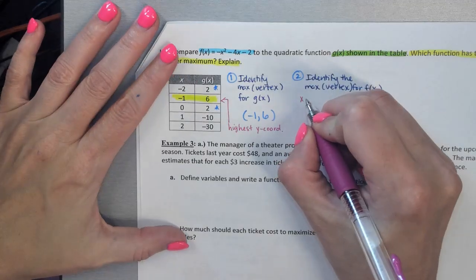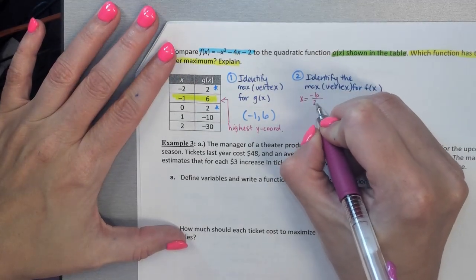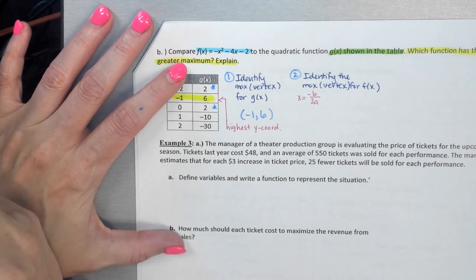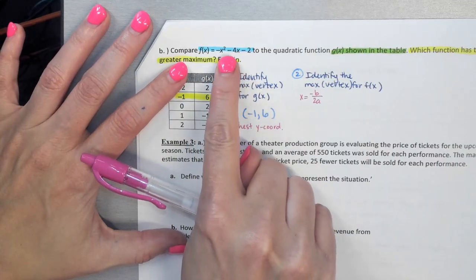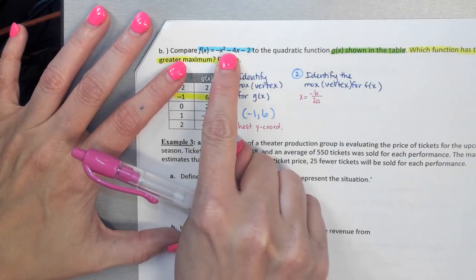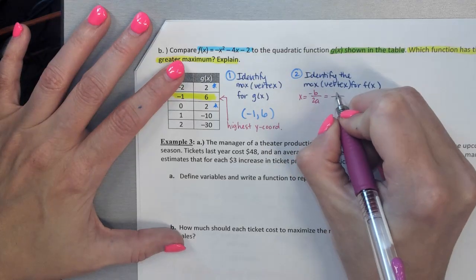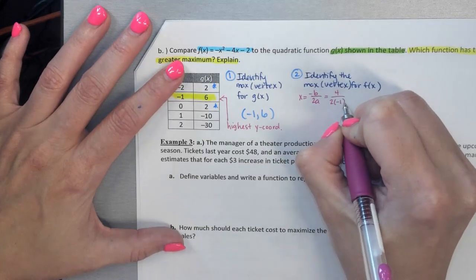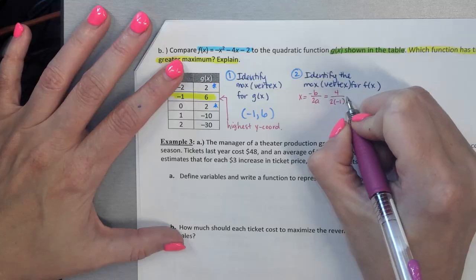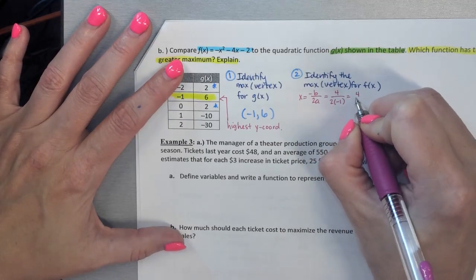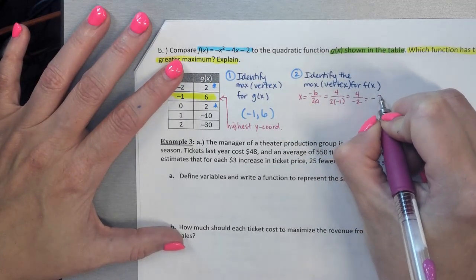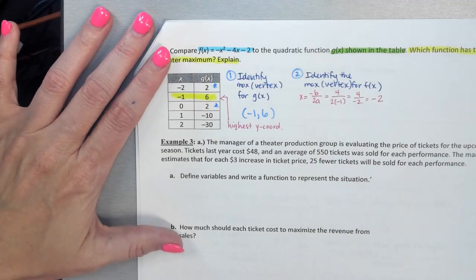Yep, you can find the x-coordinate by doing x equals the opposite of b over 2a. If I look at my equation, the opposite of my b value is 4. And then 2 times negative 1. This would be 4 divided by negative 2, which is, of course, negative 2. So that's your x-coordinate.